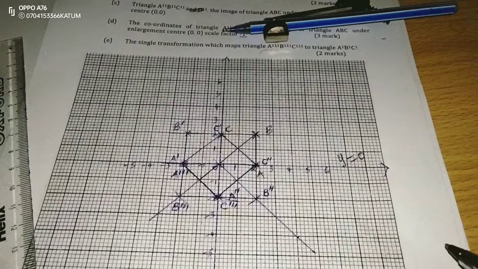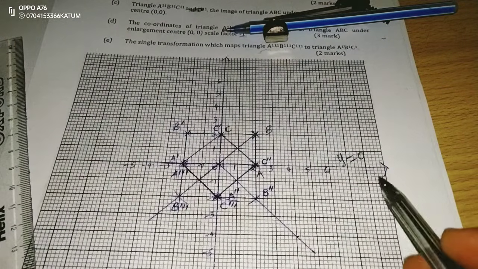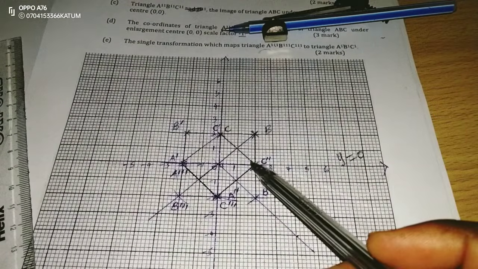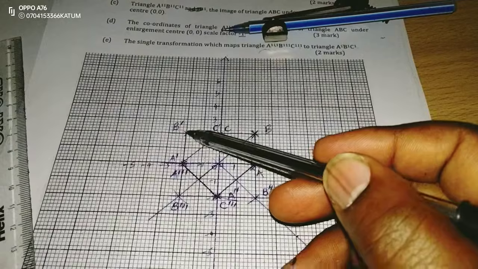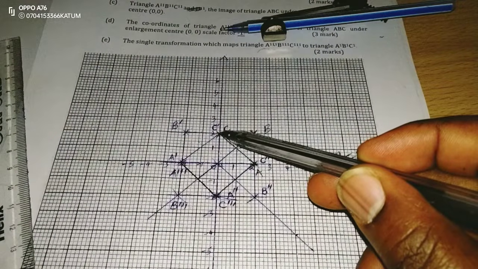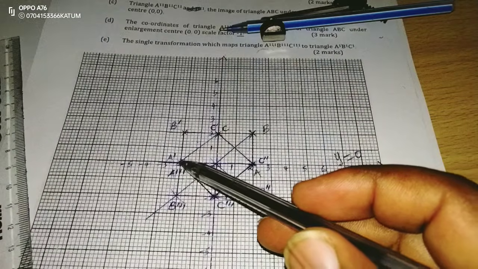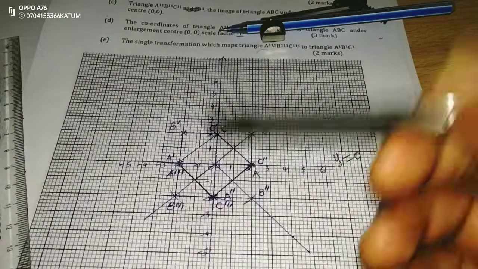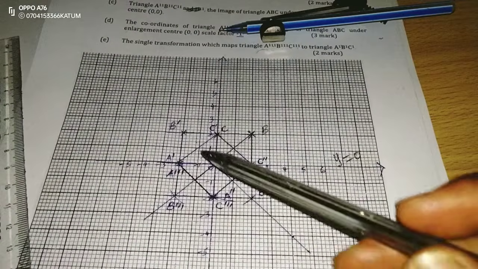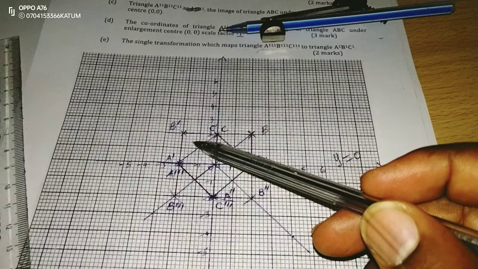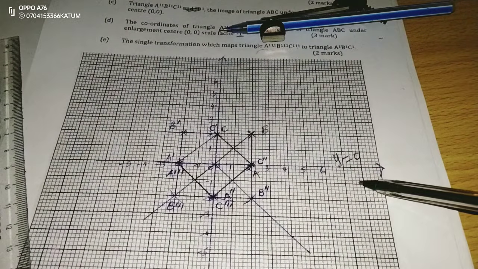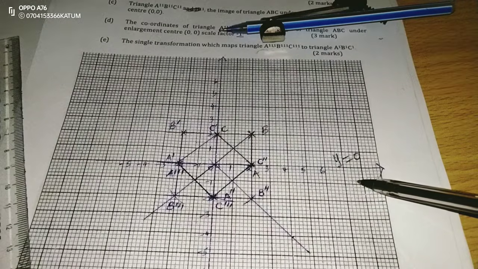So it is a reflection along y equals 0, because we can see B joined to the mirror line, then an equal distance to the other side, C to the mirror line, equal distance to the other side, then A, because it is already on the mirror line, it just remains there. Therefore, the transformation which maps the triple prime to the single prime will be a reflection, mirror line, x-axis, or rather mirror line, y equals to 0.